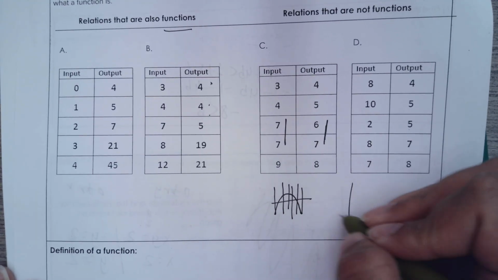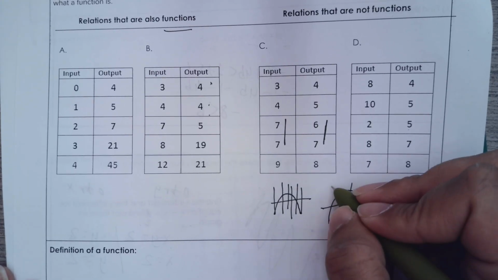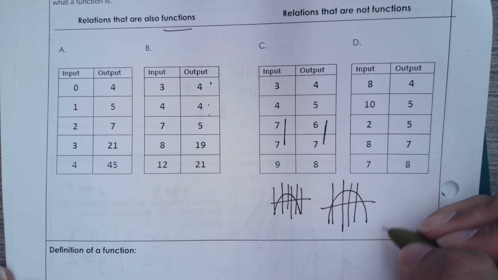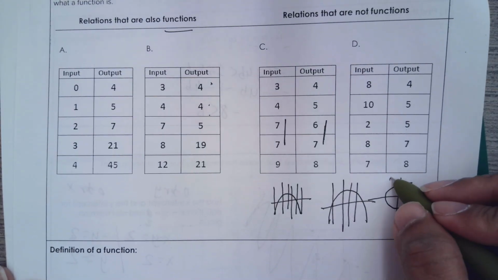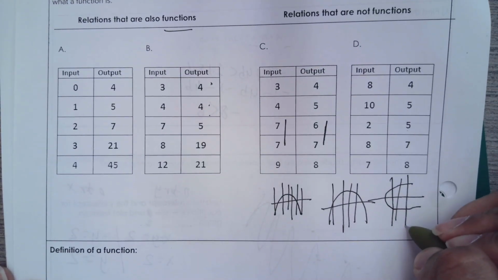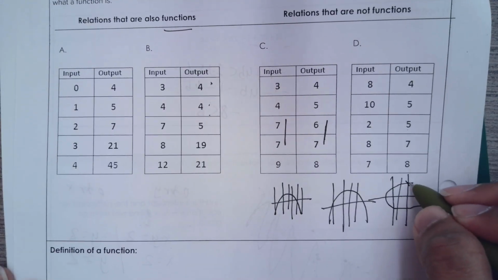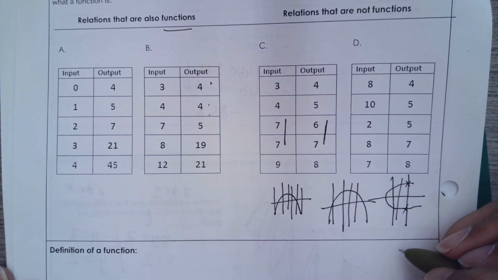If I draw a vertical line and it touches my graph only once, it's a function. Let's say this is another one. Does this pass my vertical line test? Does it touch only once? No, it touches at two different places. So this is not a function.